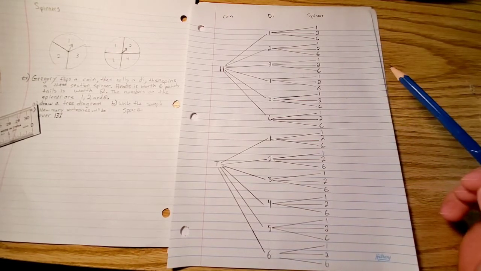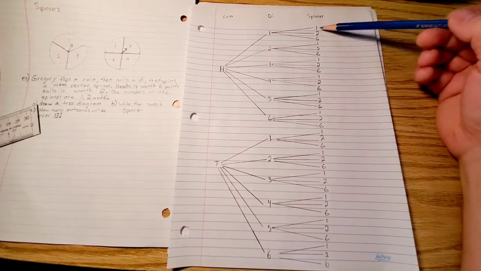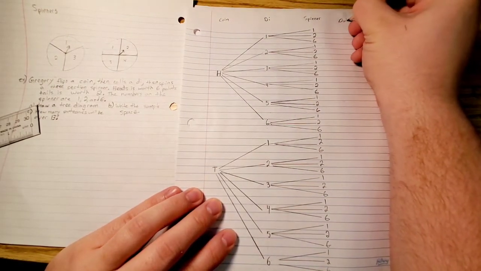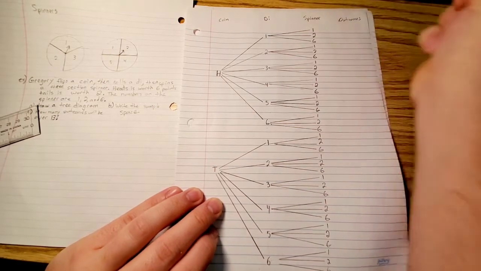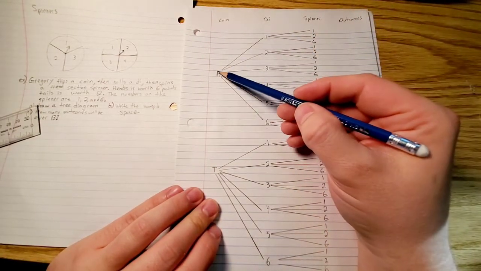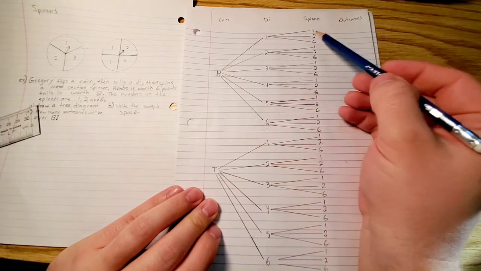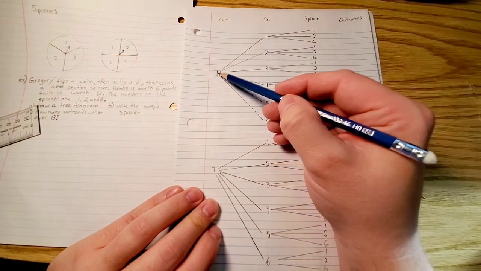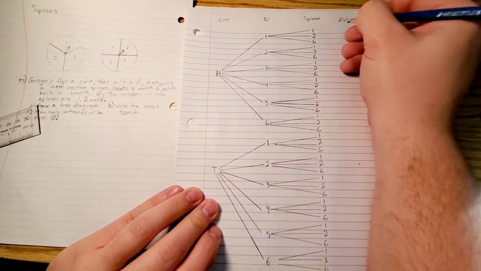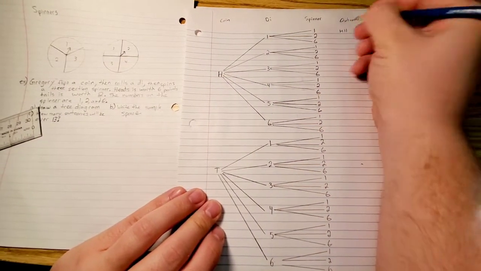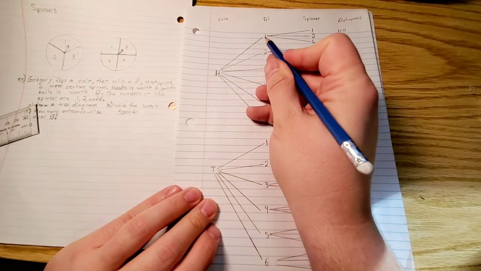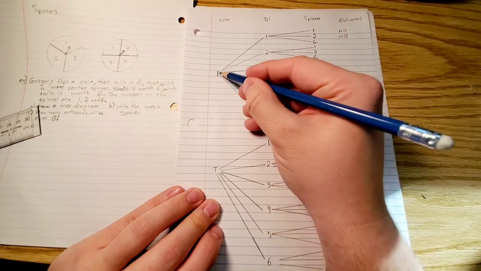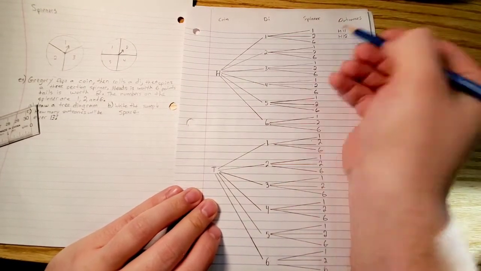And 12 times these 3 would be 36 different options or outcomes. So our outcomes here, we're going to write this down. All you do is you follow your line, and beside the last event, you'll write it down. So we could have an H11. So our outcome is going to be H11. Next one is H12. H12. Next is H16.